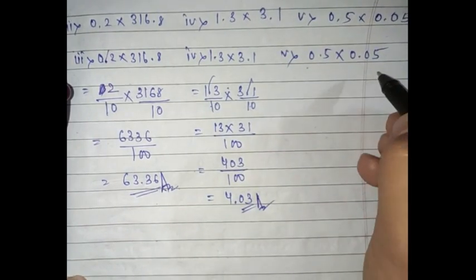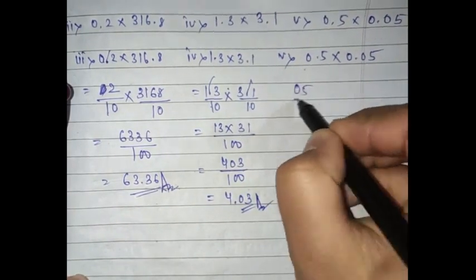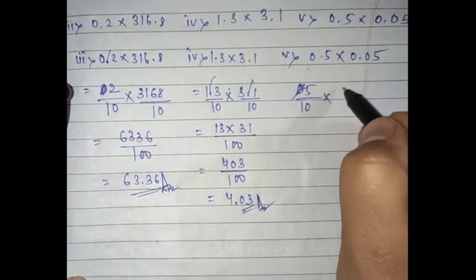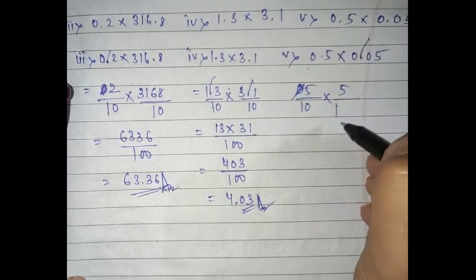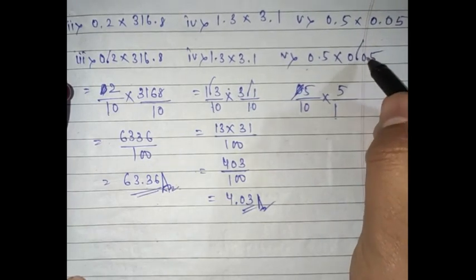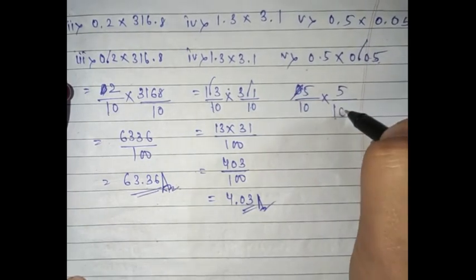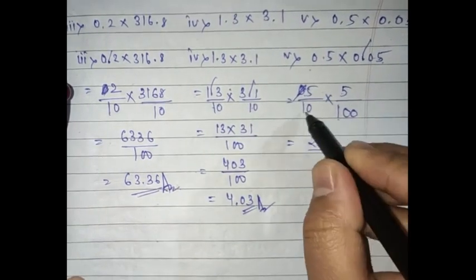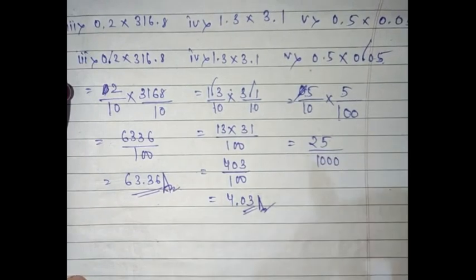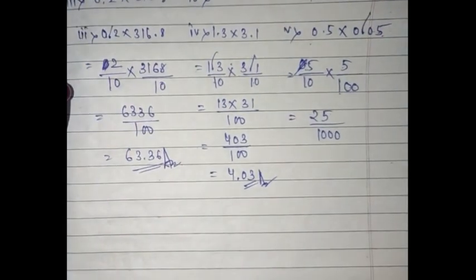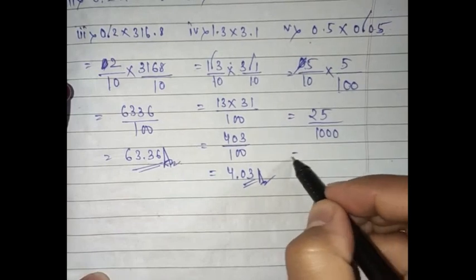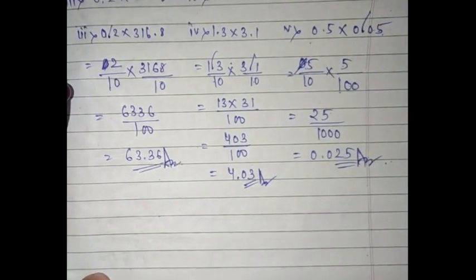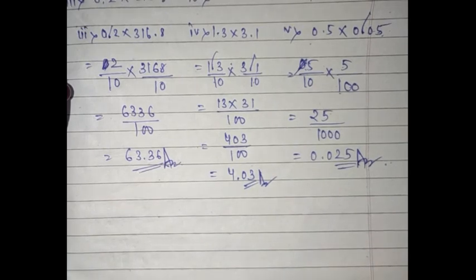Okay, moving on to the next, number 5: 0.5 into 0.05. When you remove the decimal, you'll get 5 by 10. No need of writing the zero; 5 by 100, since after the decimal how many digits? 2 digits are there. So 5 fives are 25, and 10 into 100 is 1000. When you divide this, you are going to get 0.025.